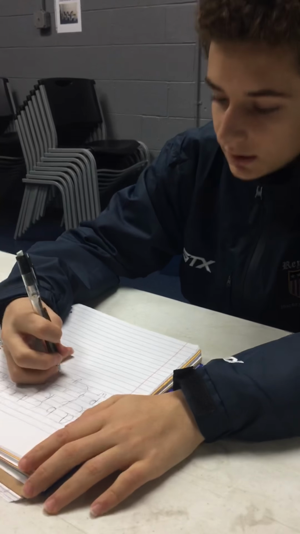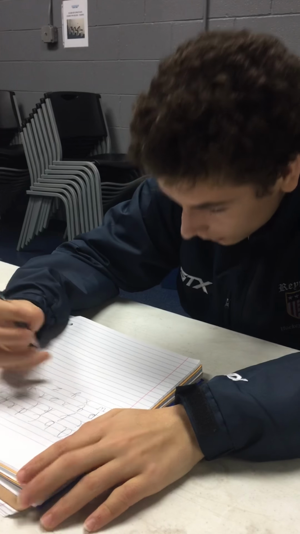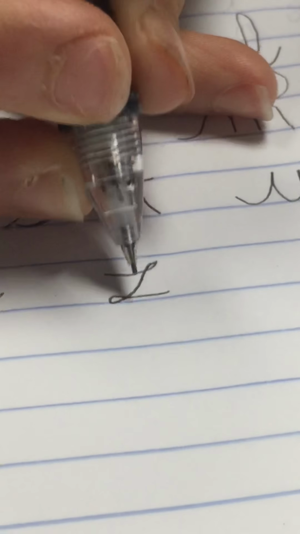Then last but not least, you have Z. Z is by far the most complicated for me. It's like this. It comes like here, does a loop, right here does a loop, and then you're finished.